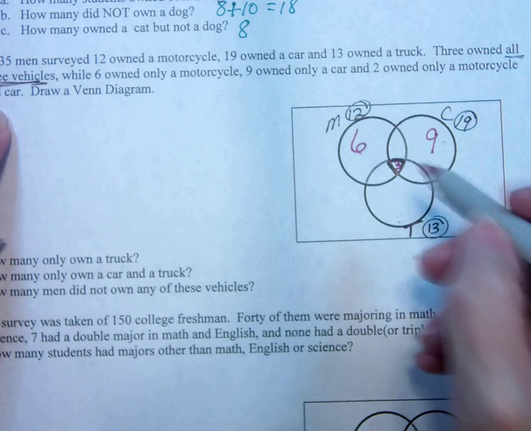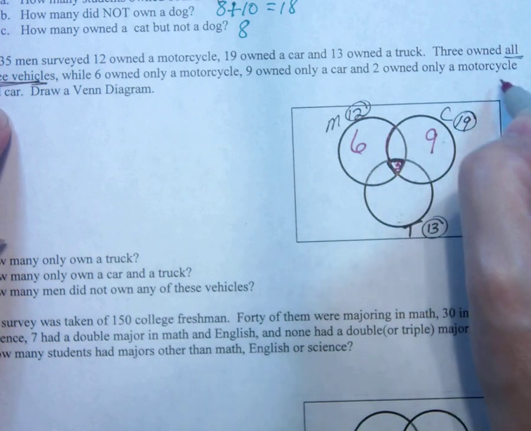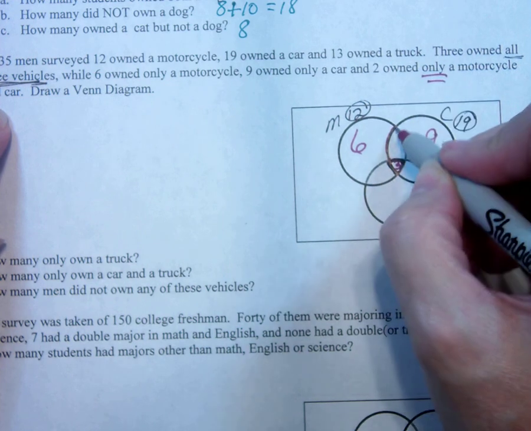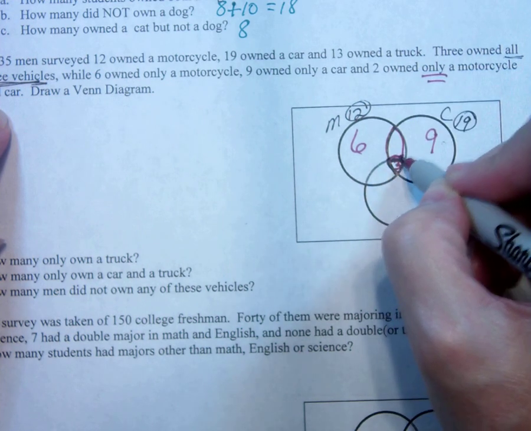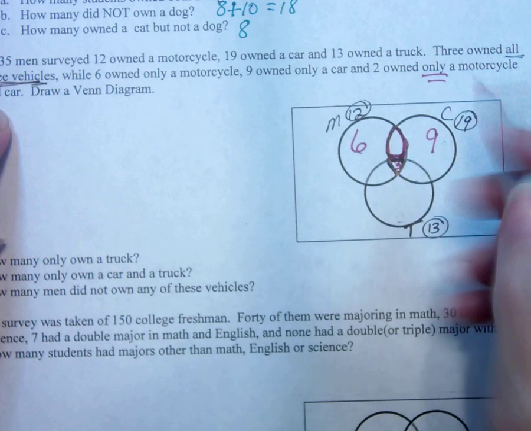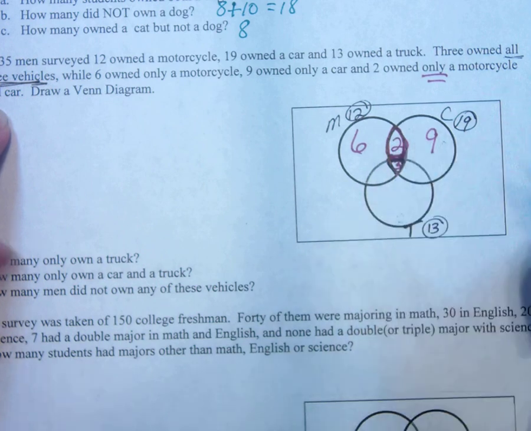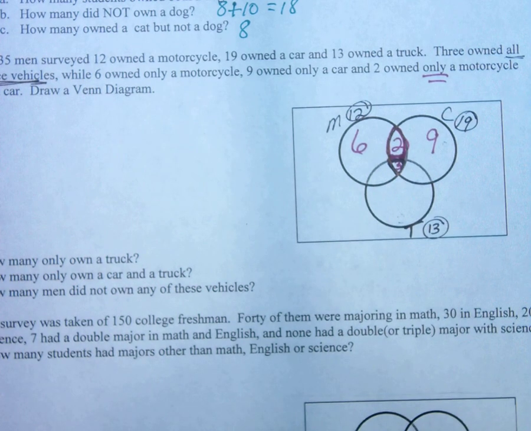Oh, now wait a minute. A motorcycle and a car, but it says only a motorcycle and a car, so they didn't also have a truck, so they go in this area. Only a motorcycle and a car, and how many was that? 2. Now, I want to finish out this Venn diagram.